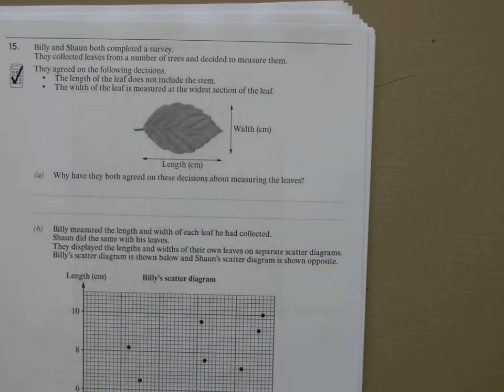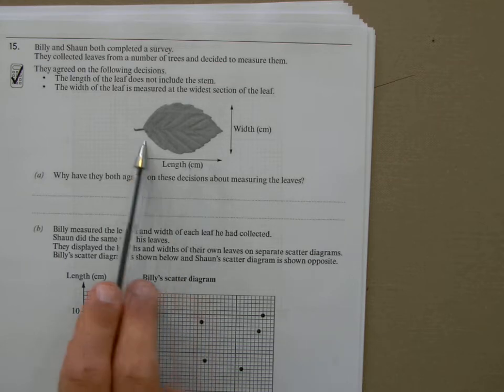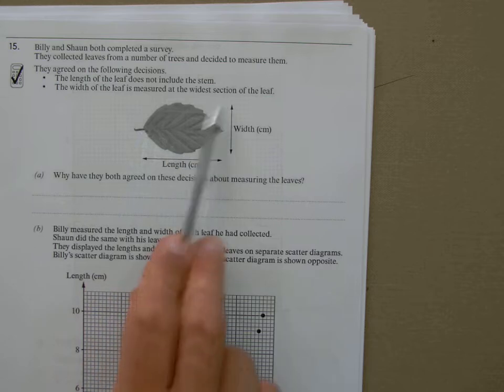So they come to an agreement on this, so they know exactly how to measure, how to identify the leaf. They know what characteristics there are with regards to that leaf in terms of how it's represented, because they're measuring the length, not including the stem, and then the width at the widest part.